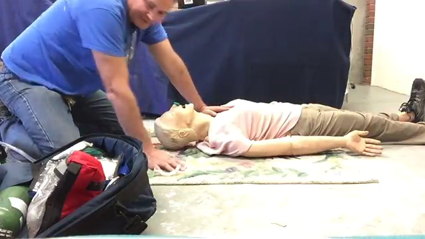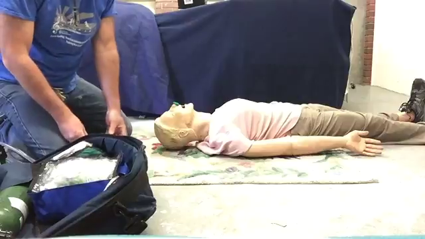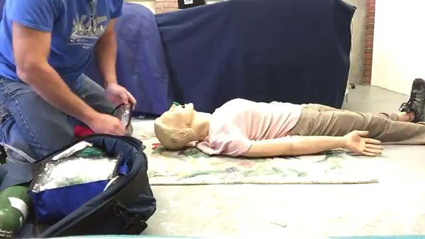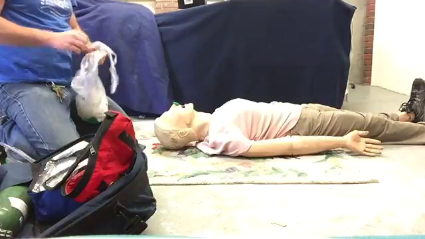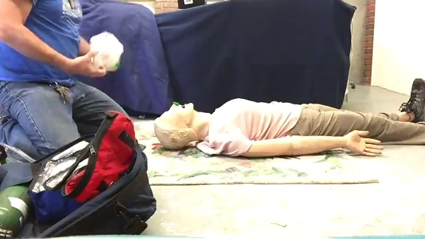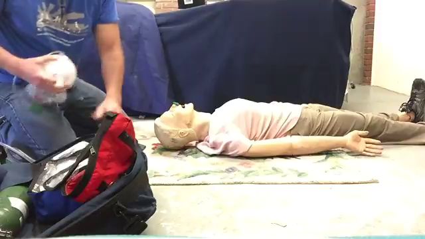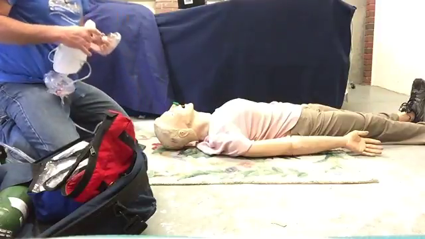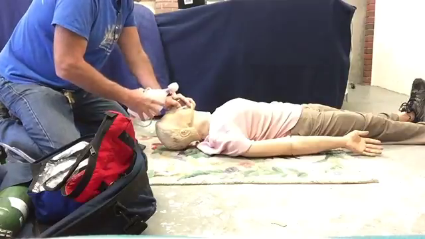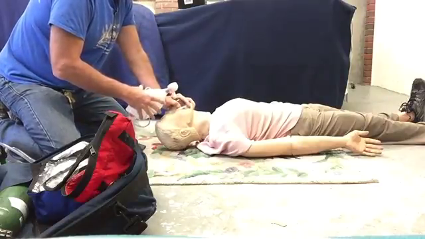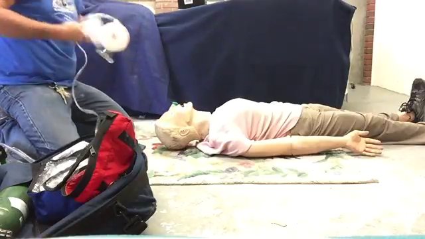Patient is not breathing adequately. Going to provide bag valve mask ventilation. With the adult bag valve mask, this provides 21% oxygen on room air. First, give 2 initial breaths to make sure we have rise and fall.